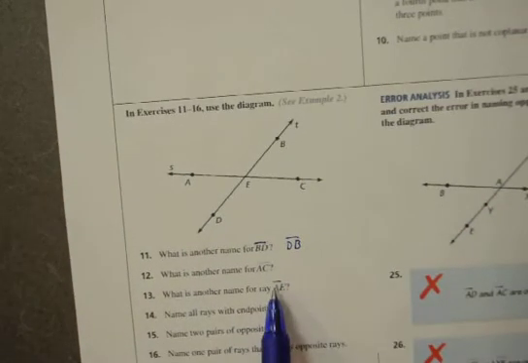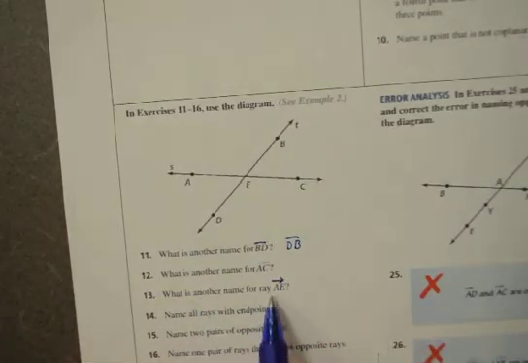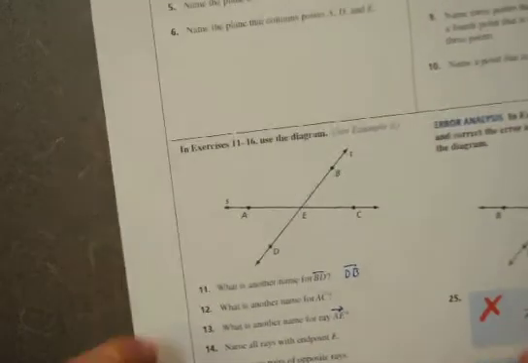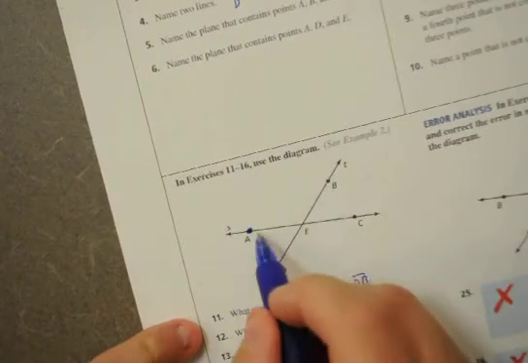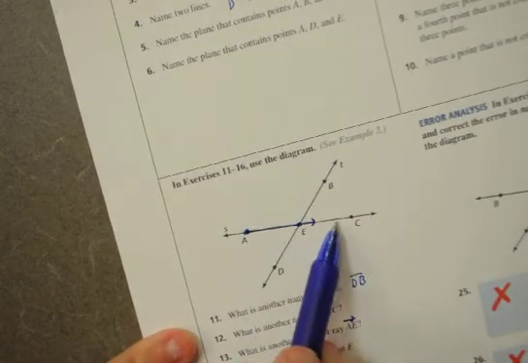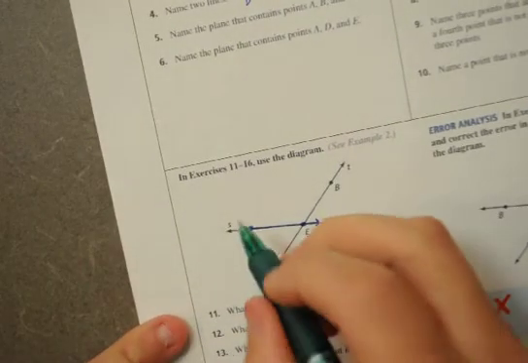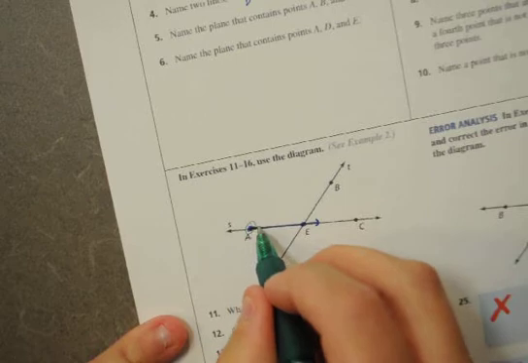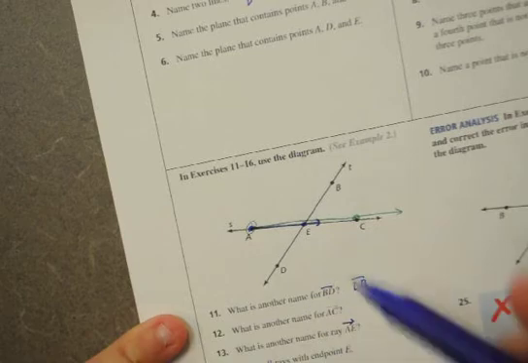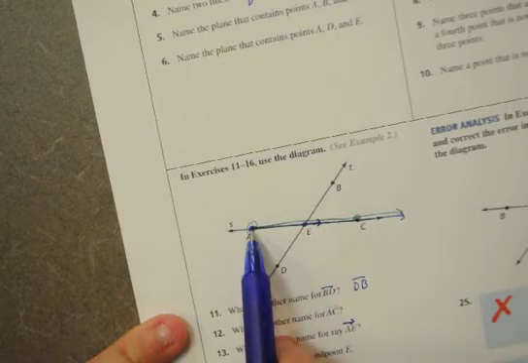Alright. Look at here. Even though it doesn't show up very well, this is ray AE. What is another name for ray AE? So ray AE starts at A and goes through point E, and it goes forever in this direction. Is there another ray that starts at A and goes forever in this direction? Because remember, this keeps going. So ray AE is the same as ray AC.